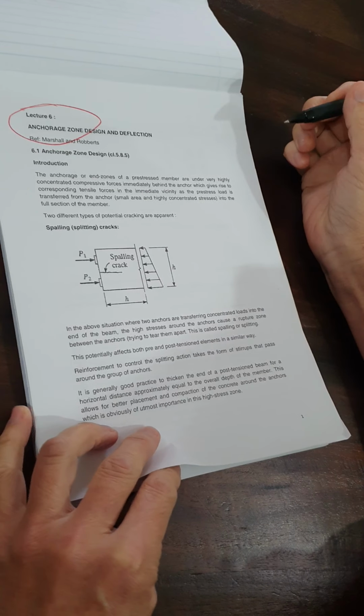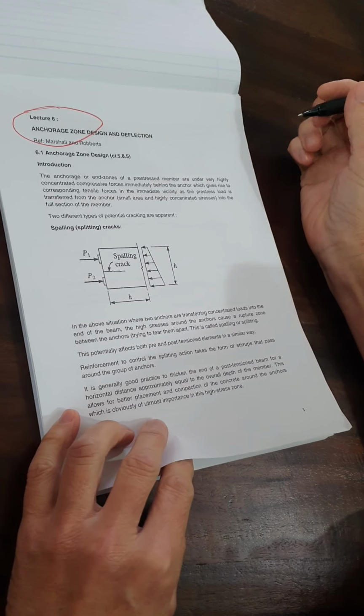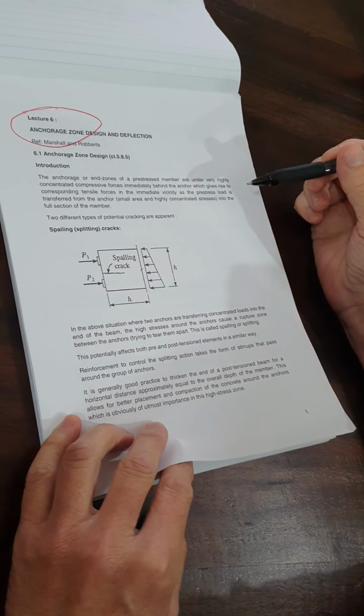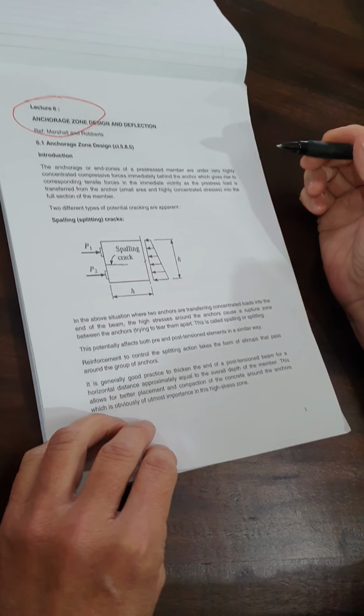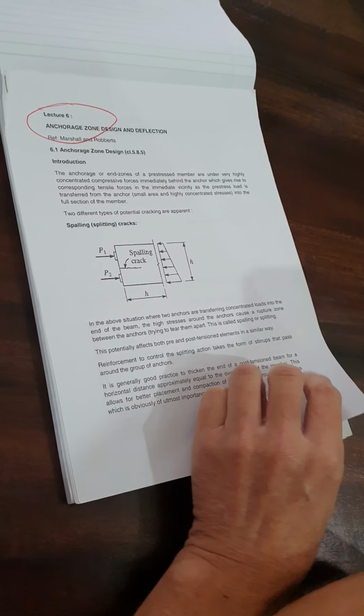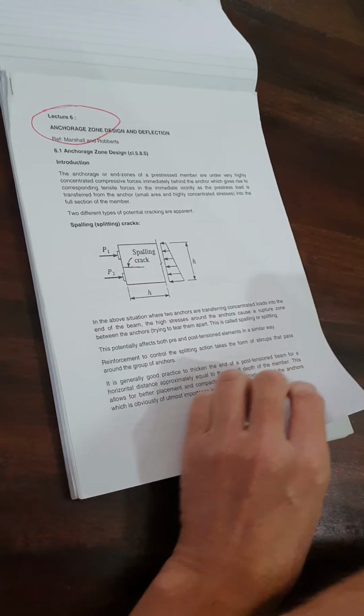The only thing from lecture 7 you need is the typical details so that you can do a drawing, but you've already got that. That was put on the Moodle site, and you can just copy that. Right, anchorage zone, we'll do that quickly.